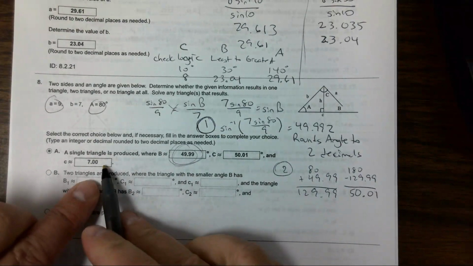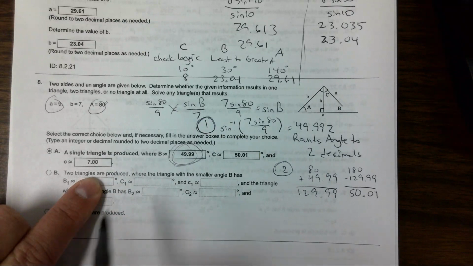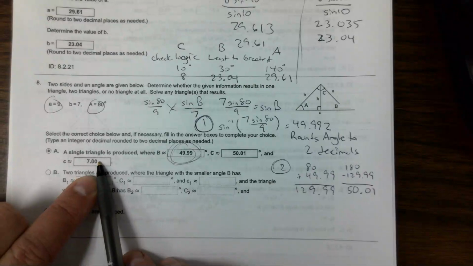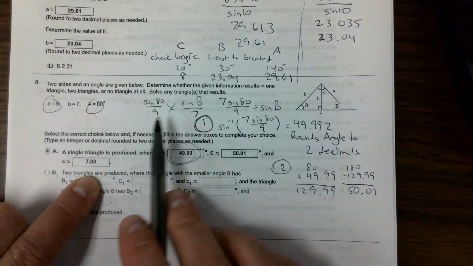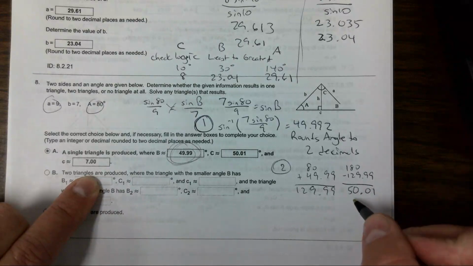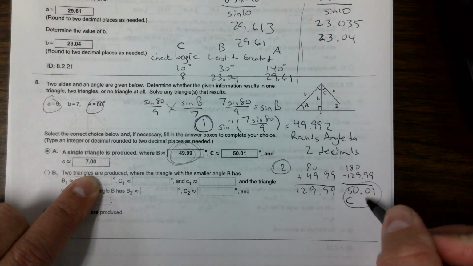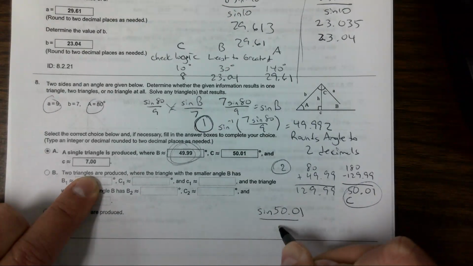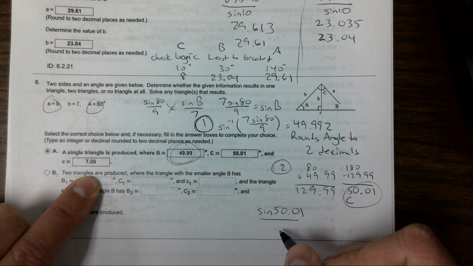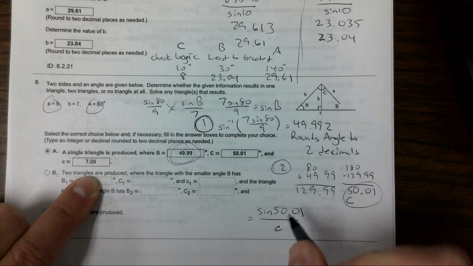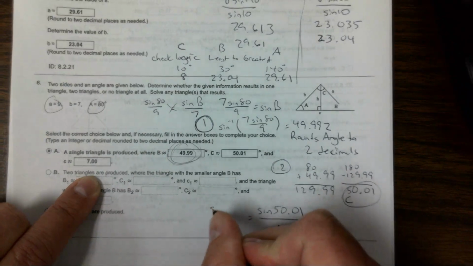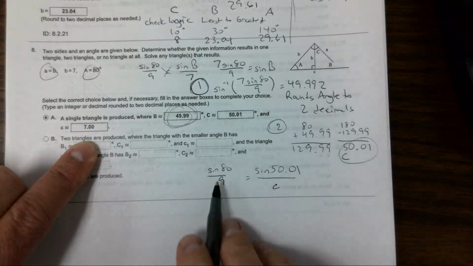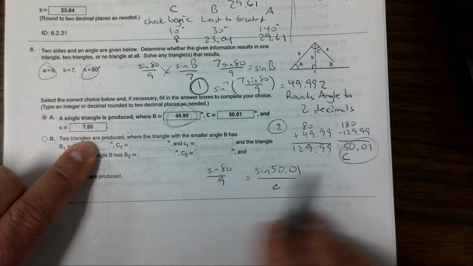Now, on the third step, again, you can't use the Pythagorean theorem, and if we're doing C, let's see, our C angle is the 50. So we're having sine 50.01 over little c, and then sine 80 over 9. It doesn't really matter whether you put the pair of information in the front or the back.